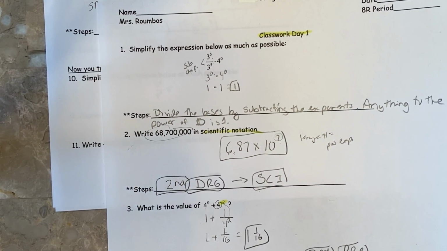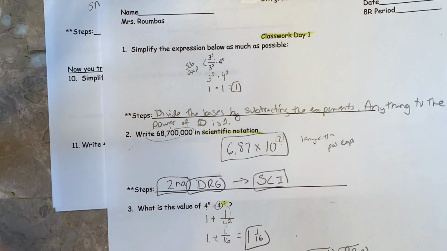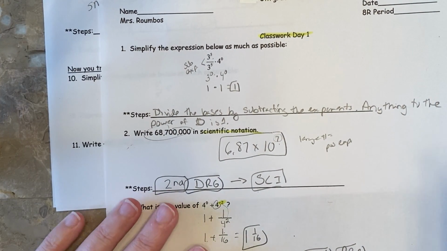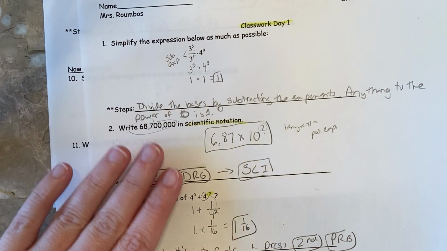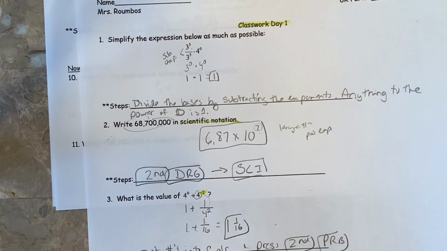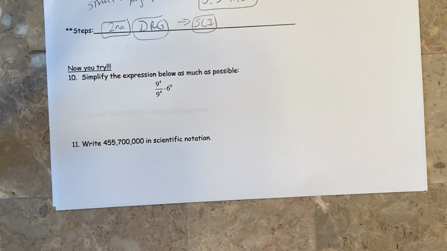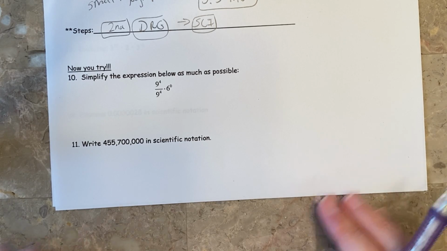Repetition is the best way to do math. Repetition is a great learning tool. So use these notes to help you. And then when you're done, unpause the video and see if you got your answers right.